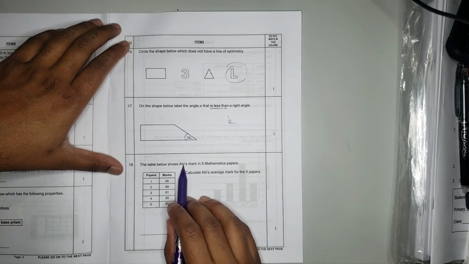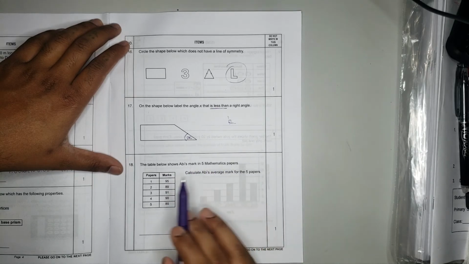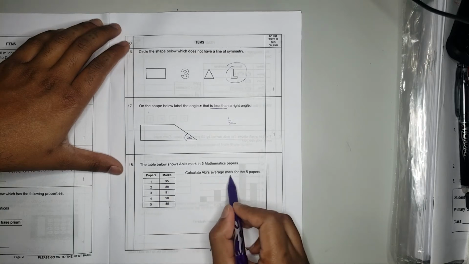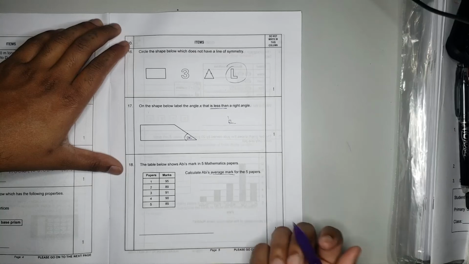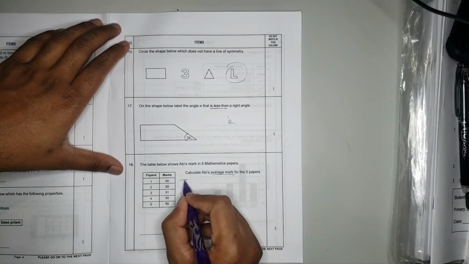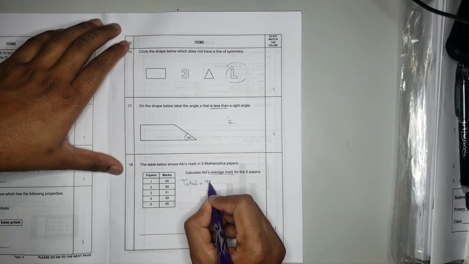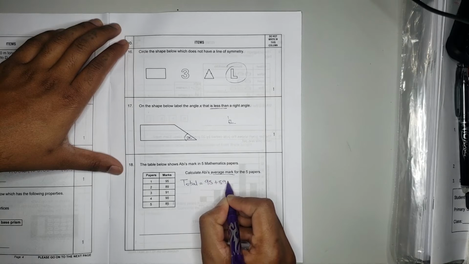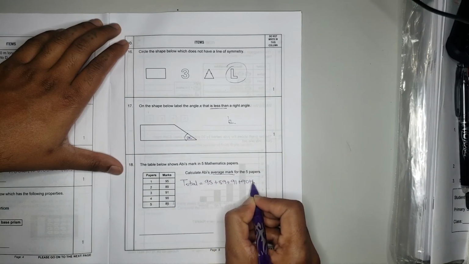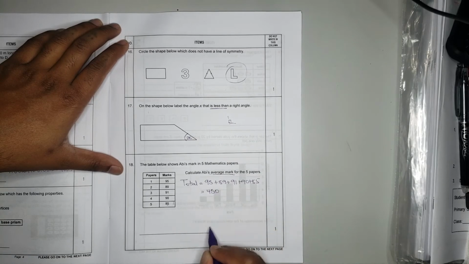The table below shows Abby's marks in 5 mathematics papers. So you have 1, 2, 3, 4, 5 papers. They want to calculate the average mark. Before you calculate the average mark, you need to calculate the total. So to calculate the total, it is equal to 95 plus 89 plus 91 plus 90 plus 85. And you will get a total of 450.